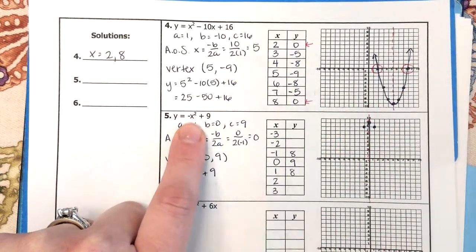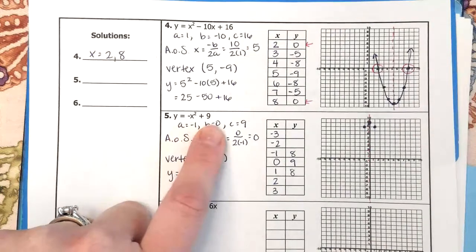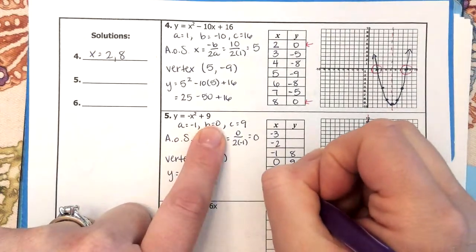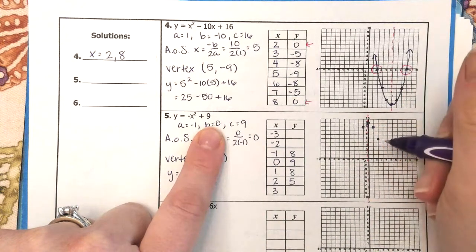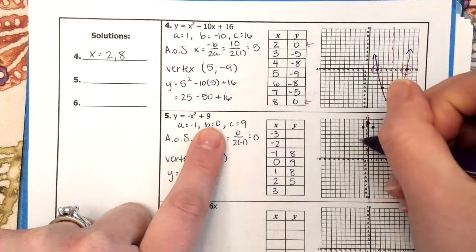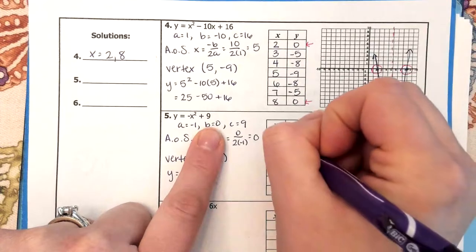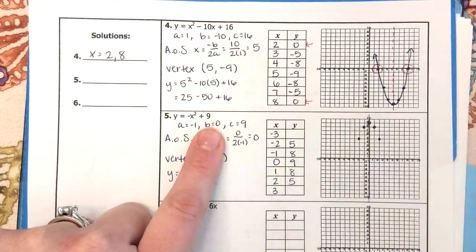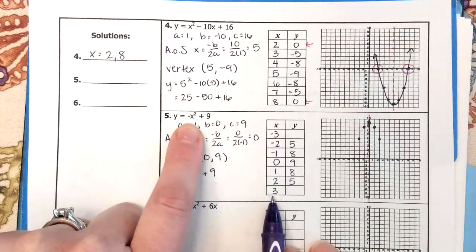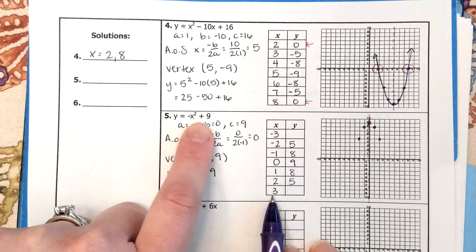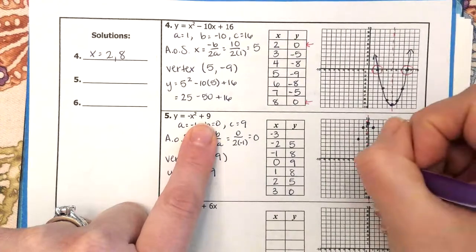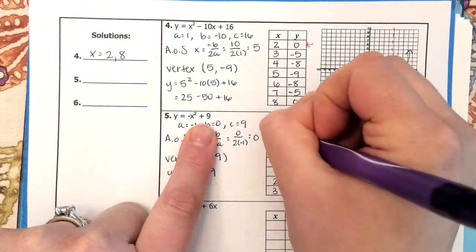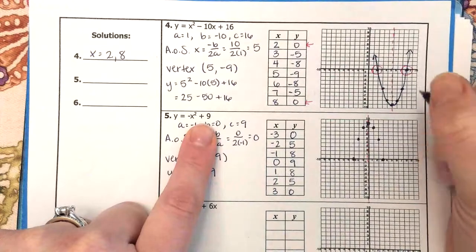Plugging in 2, 2 squared is 4. -4 plus 9 is 5. When x is 2, y is 5. Then using symmetry, that means when x is -2, y is also 5. When x is 3, 3 squared is 9. -9 plus 9 is 0. And using symmetry, that means when x is -3, y is also 0.